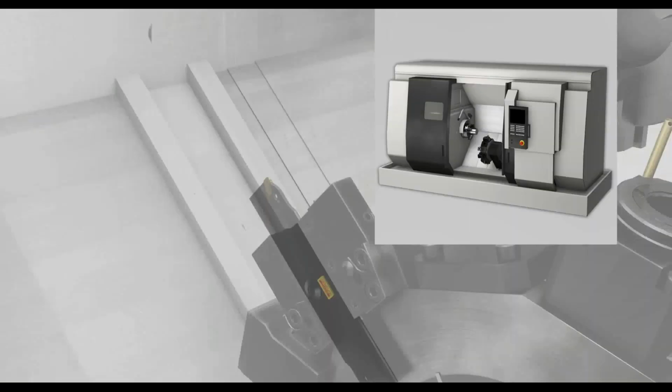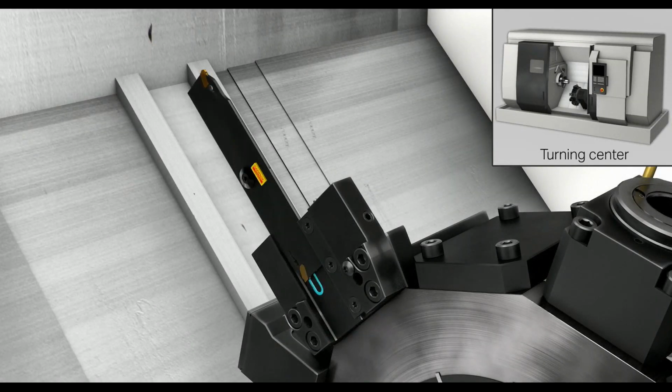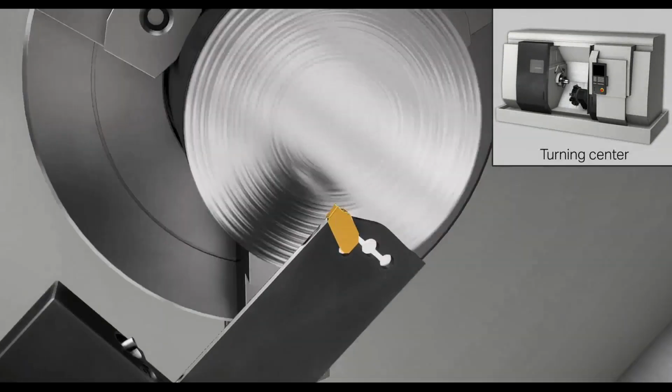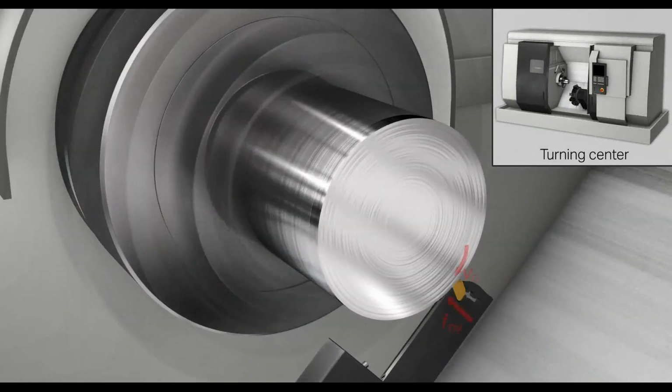You can also put it into a traditional lathe. Now this platform will use the same tooling block and the same insert. All we're really doing is changing the blade.